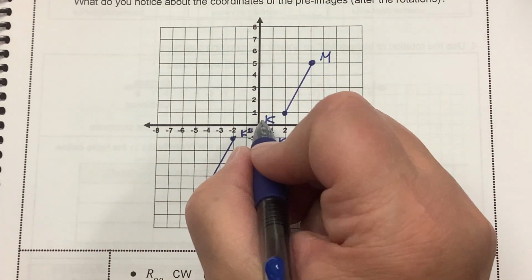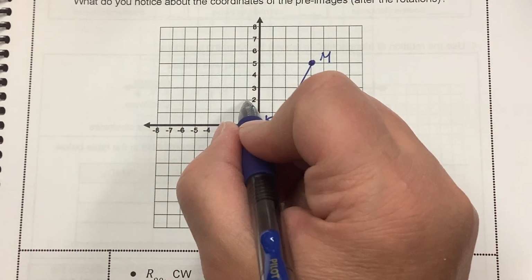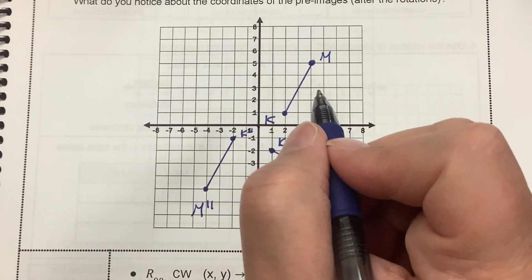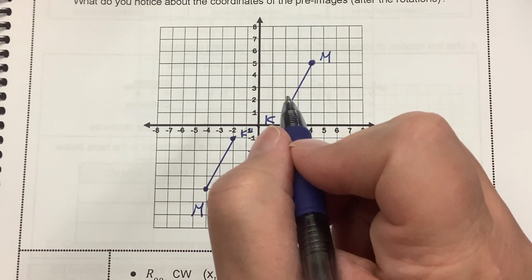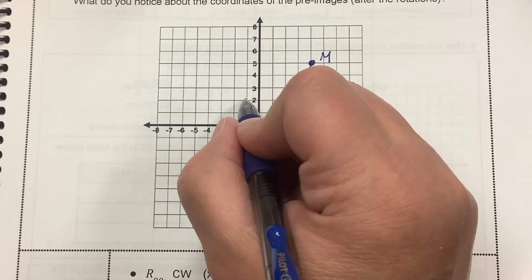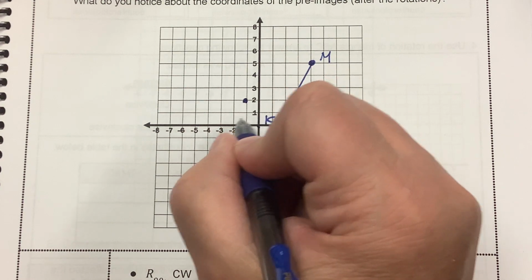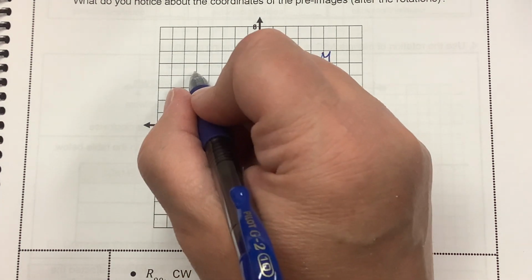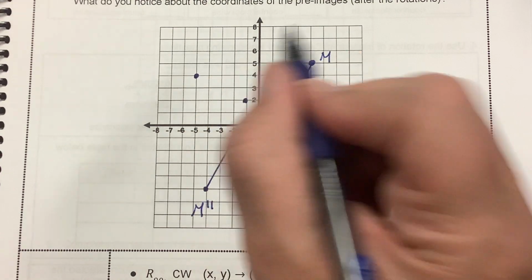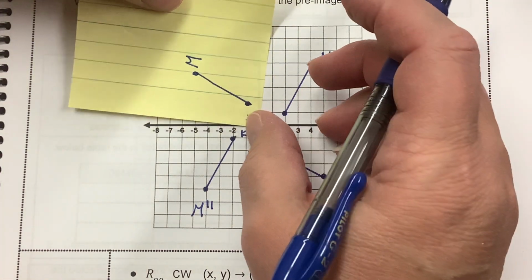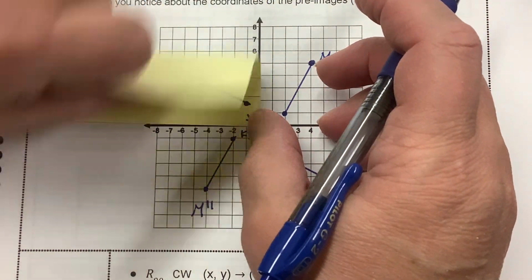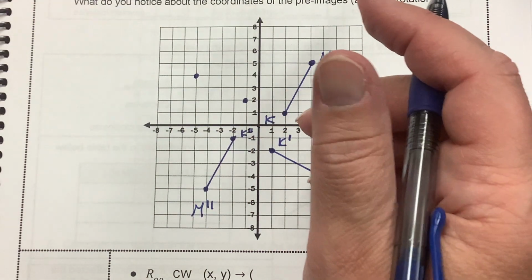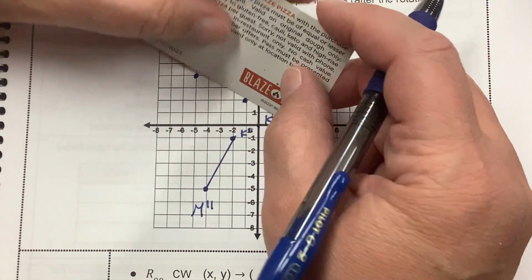Now I gotta go graph that. -1. Did I do that right? Yeah, I did. And -5, +4. I'm gonna double check. Yeah, I did that right. Wow. Look at all remembering stuff here.